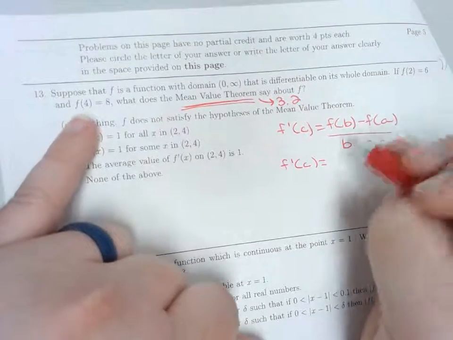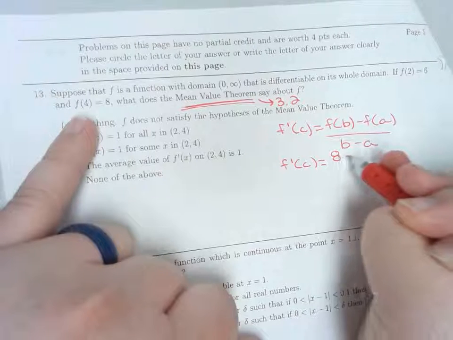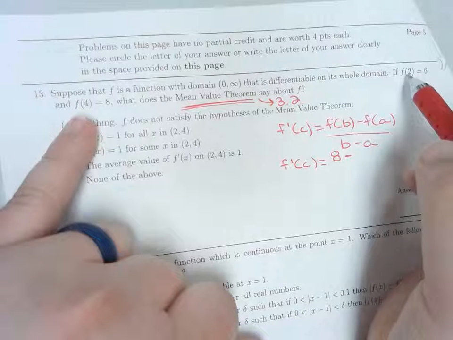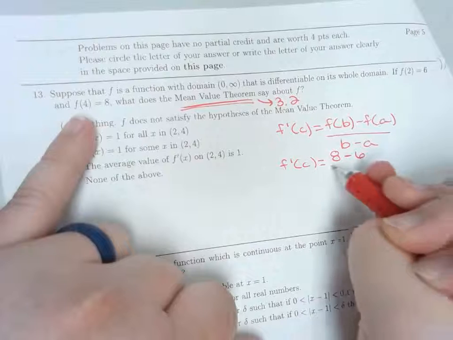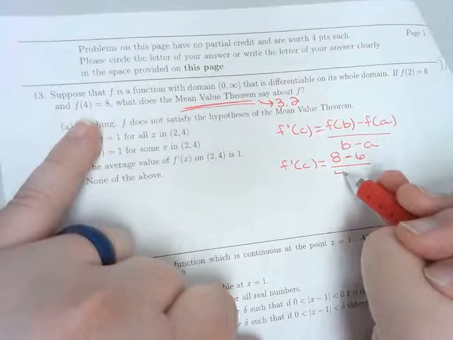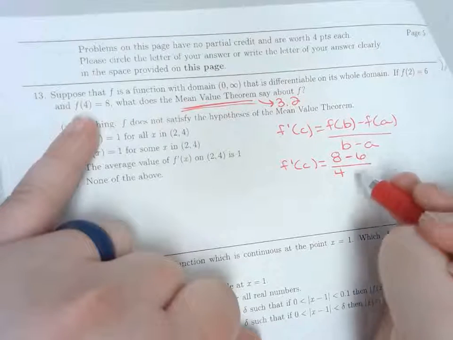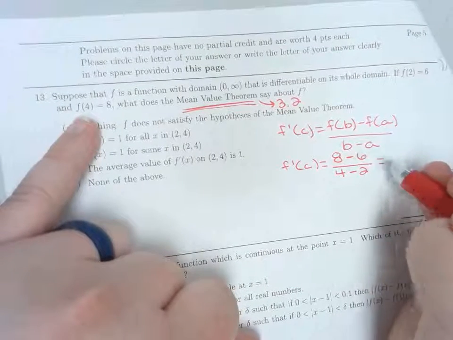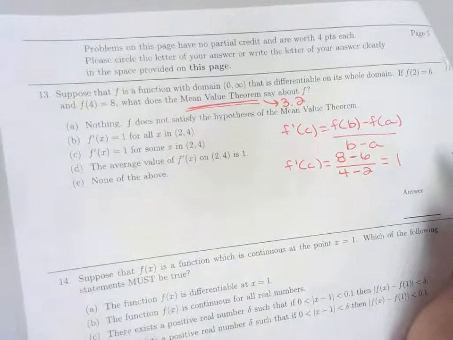So f of 4 is 8, minus f of a, where a is the lower number, 2, which is 6, over b minus a, which is 4 minus 2. So 2 over 2, that's 1. So your answer is, f prime of c equals 1.